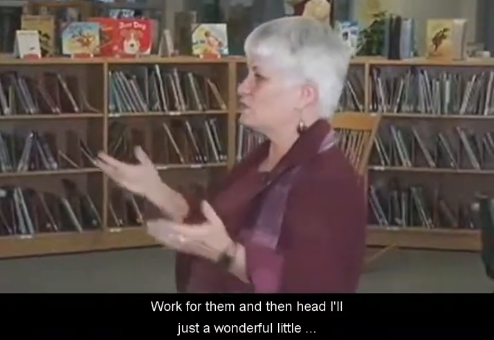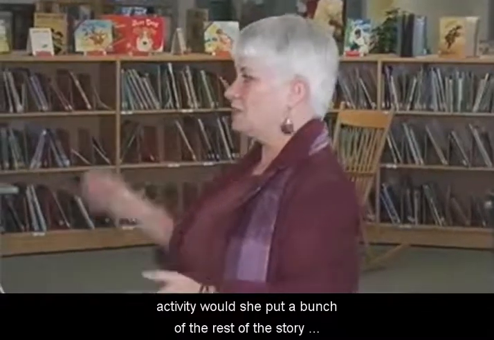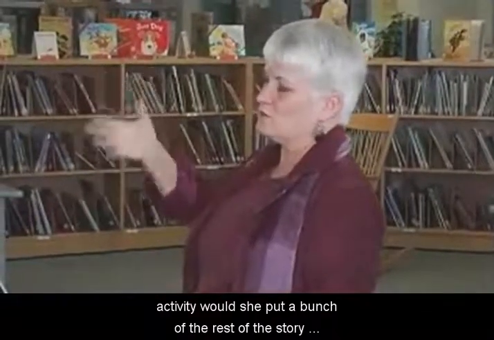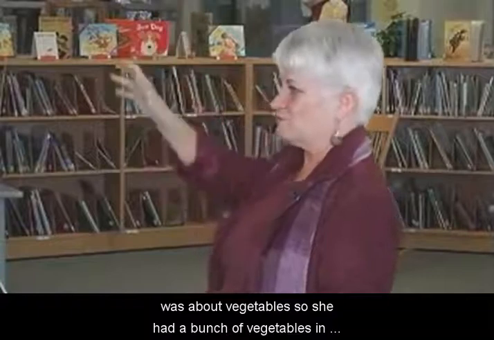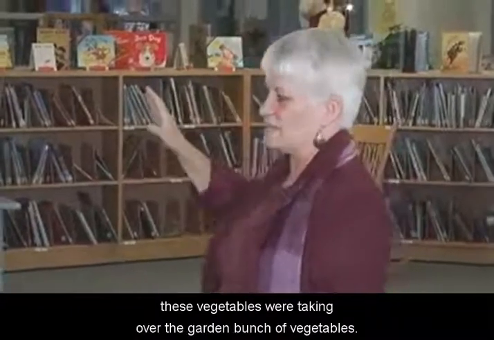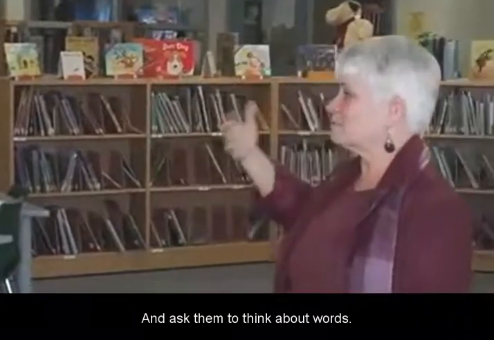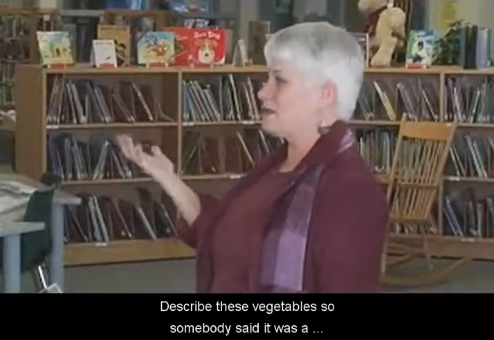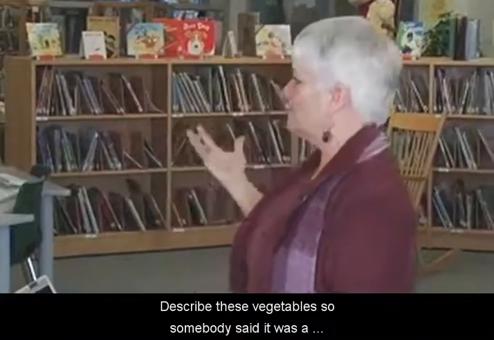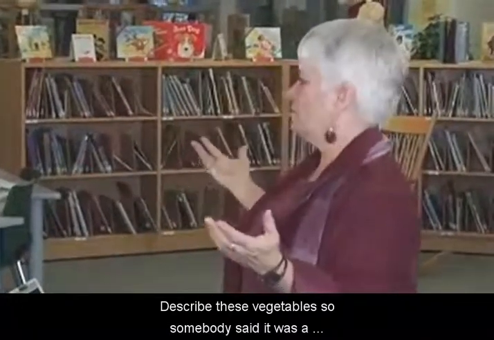And then she had just a wonderful little activity where she put out a bunch of vegetables; the story was about vegetables. These vegetables were taking over the garden, and she asked the students to think about words that would describe them. So somebody said it was a massive tomato.